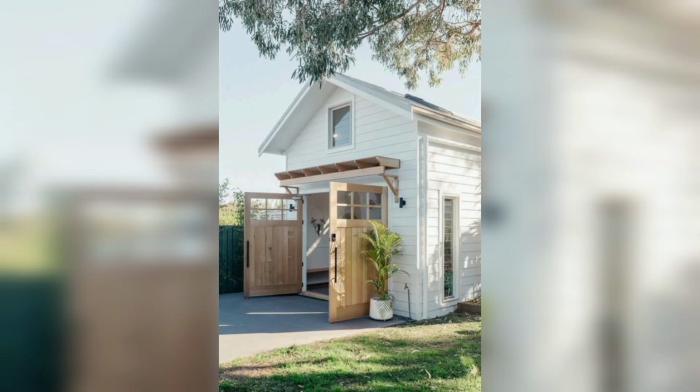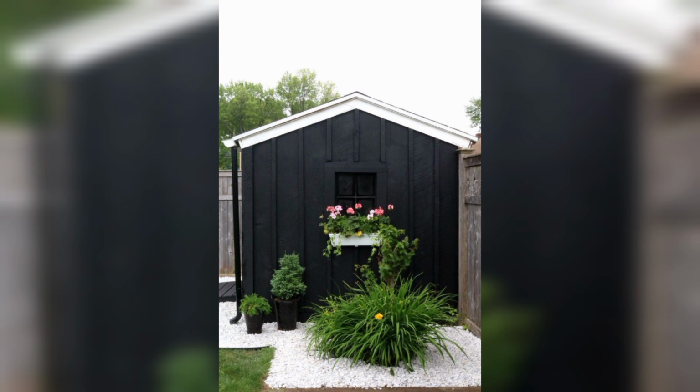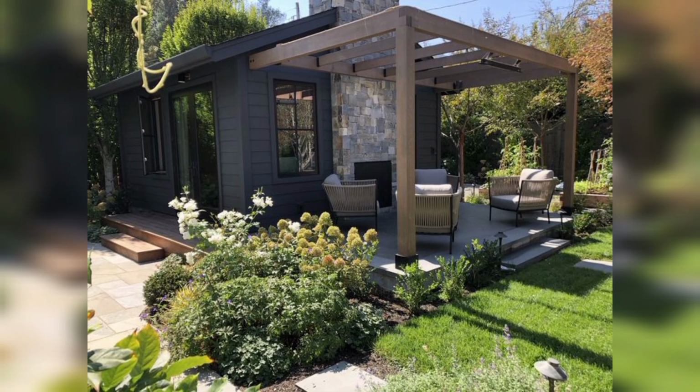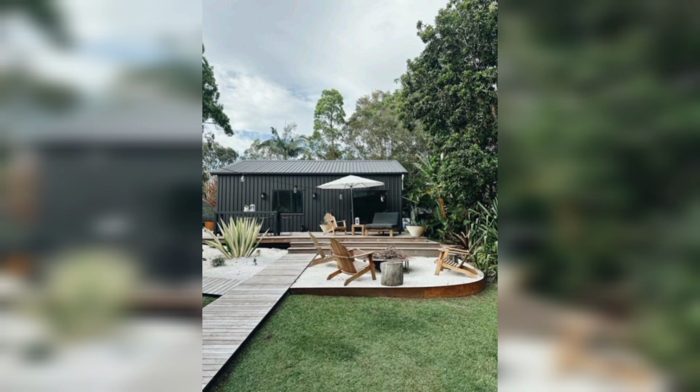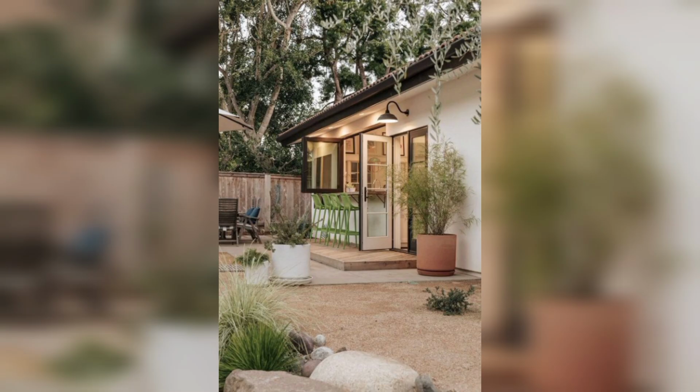Outdoor living. The surrounding outdoor space is an enhancing part of the guest house experience. Consider a patio or deck.